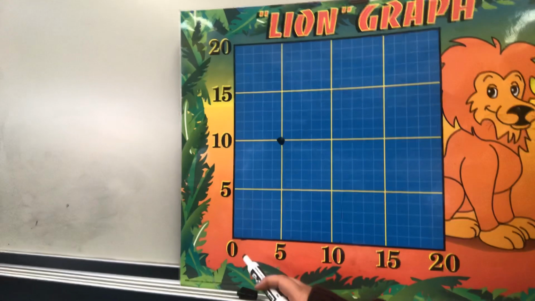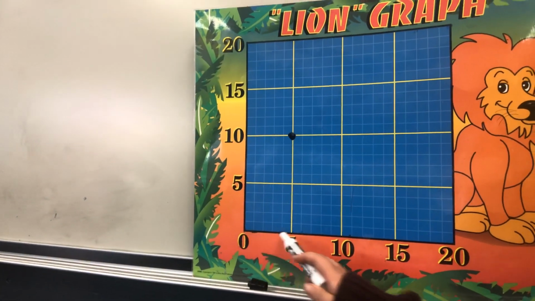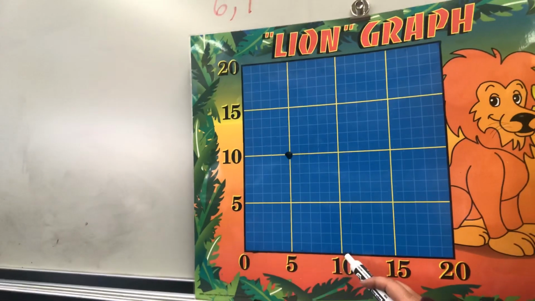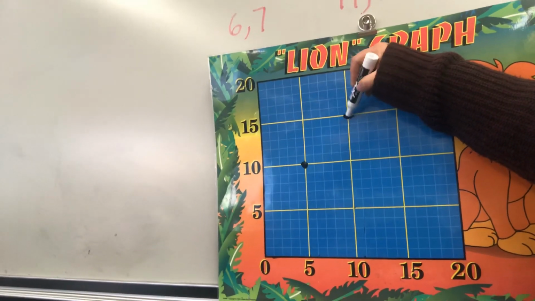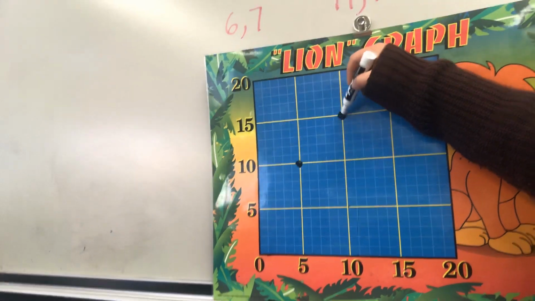Okay, so we're going to go. Remember, we start at 0. We go across 10 and up 15. 5, 10, 15. And we're going to make our point right here. Plot our point. All right.